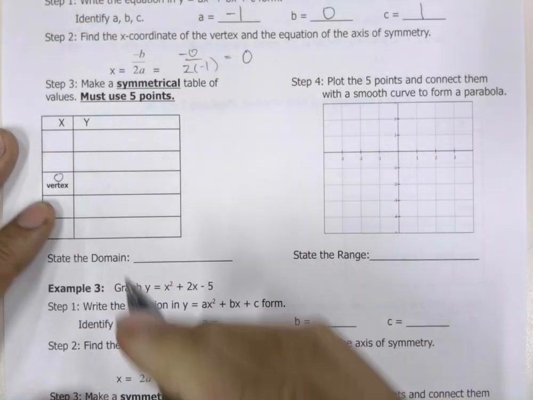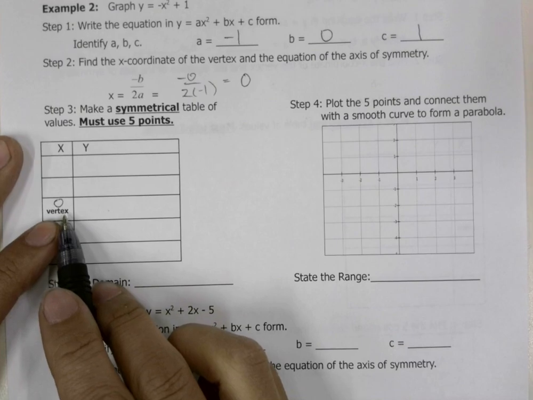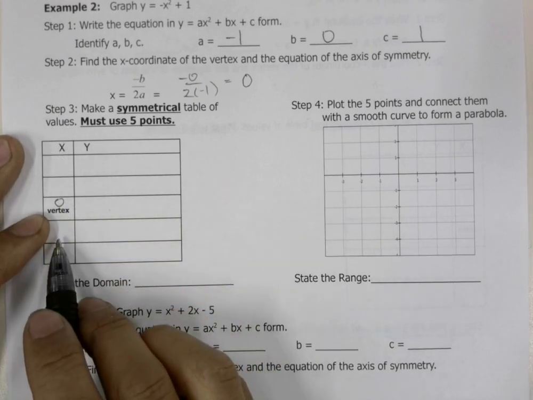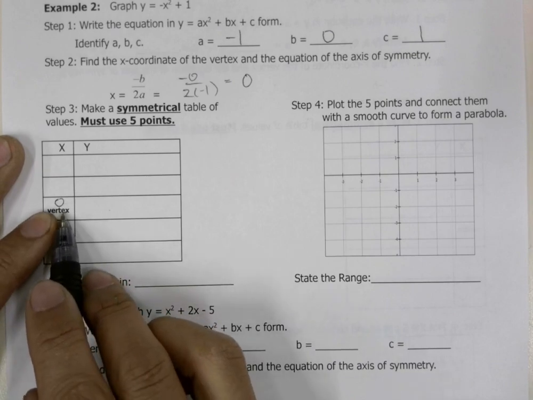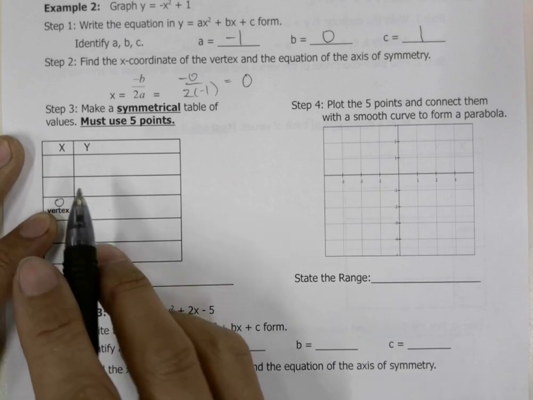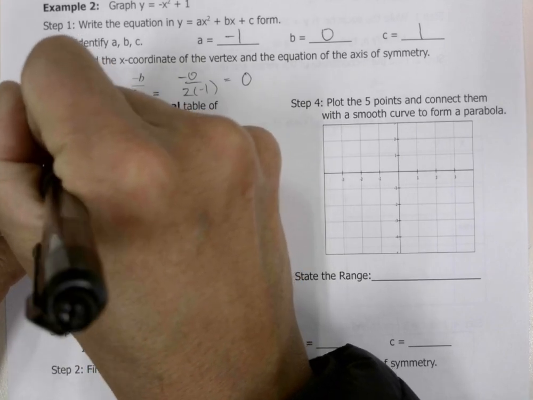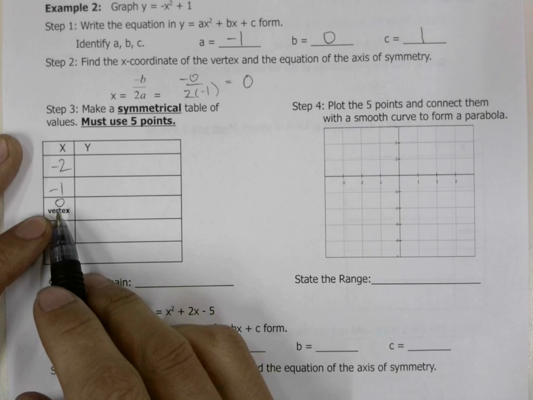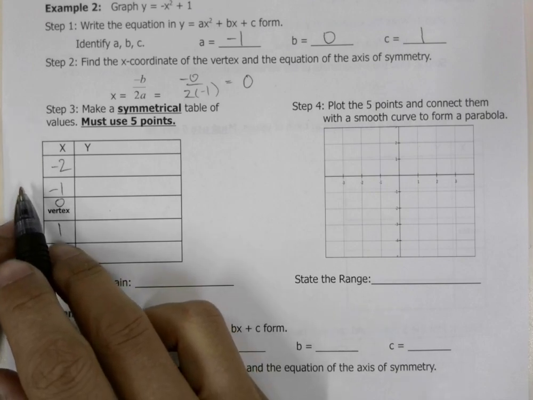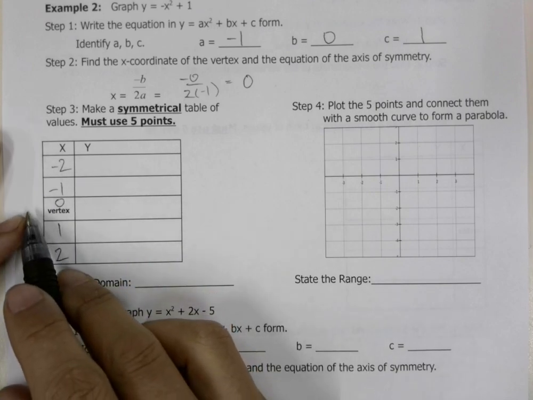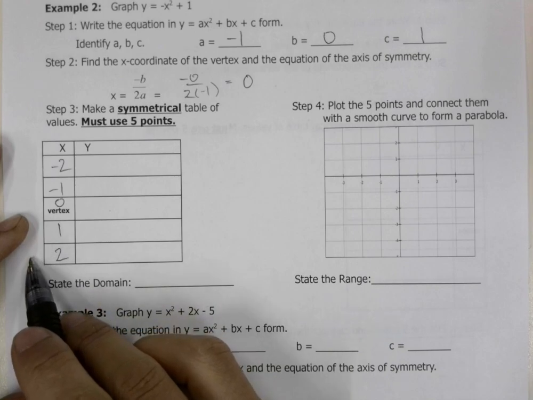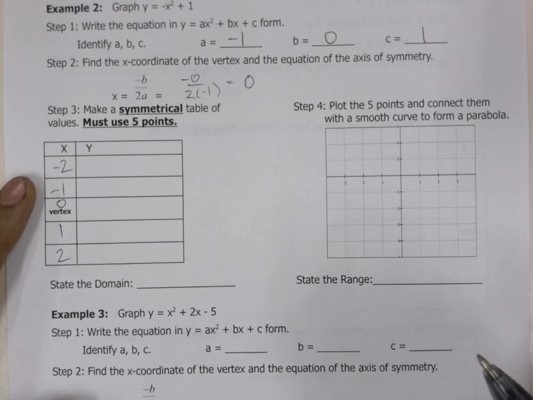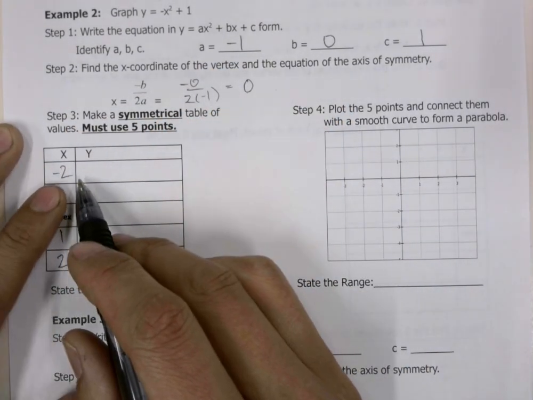We'll use the 0 as the x of our vertex. And since x is 0 is the x-coordinate of the vertex, we're going to use negative 1, negative 2, positive 1, and positive 2. If 3 was our vertex, we would use 2 and 1, and we would also use 4 and 5 for our symmetrical table. Okay. So here, let's go ahead and start by using negative 2.